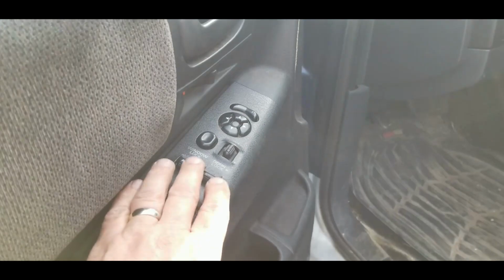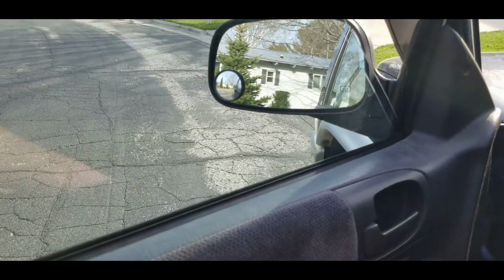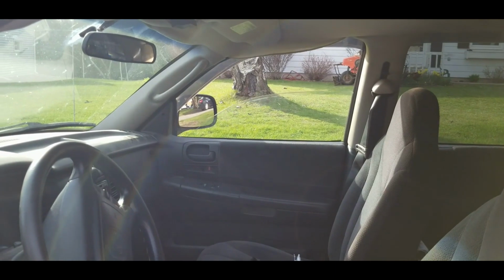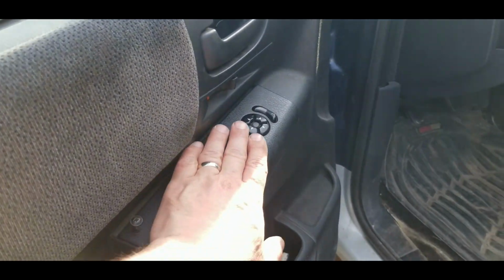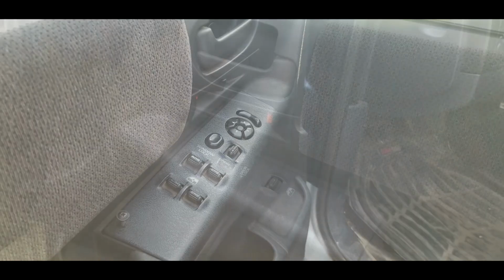All right, so you can see that this window goes up and down. That's not a problem. And I'm going to go to the passenger side, and the window goes up and down. That's not a problem. And that's the case with all of these windows. All of these buttons work, every one of them. But let's go to the other side.